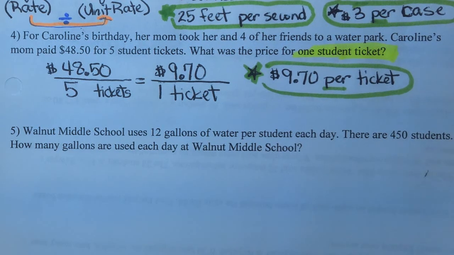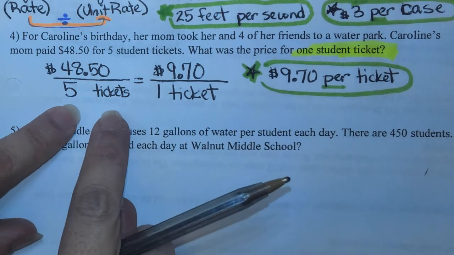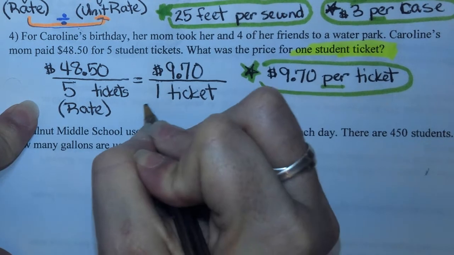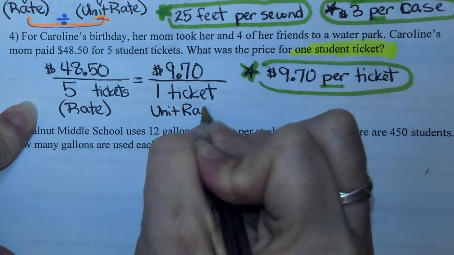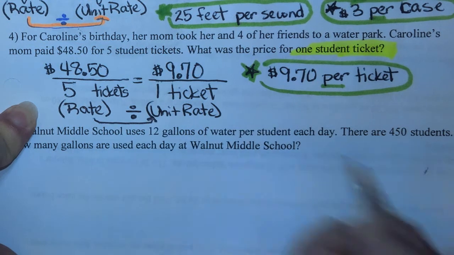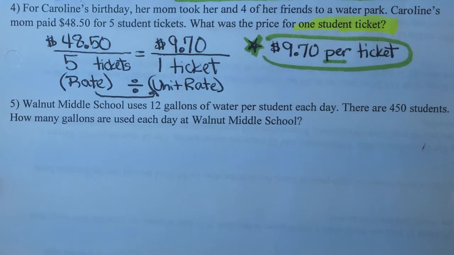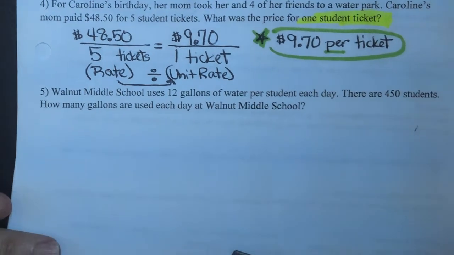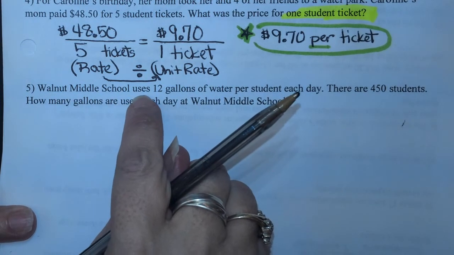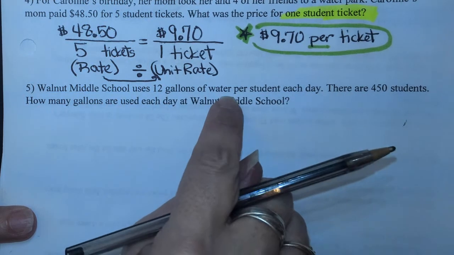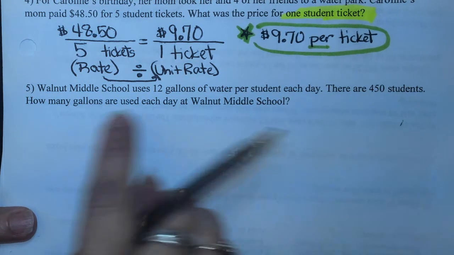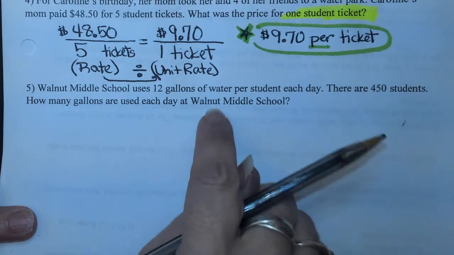Now, this one is where we got to start paying attention. Once again, I'm going to kind of tell you, just for the fun of it, this is a rate. They wanted you to take it to a unit rate. They wanted you to divide to get from here to here. Okay. It's not always that way. Hint, hint. Okay. So let me show you. On the next one, it says Walnut Middle School uses 12 gallons of water per student each day. There are 450 students. How many gallons are used each day at Walnut Middle School?